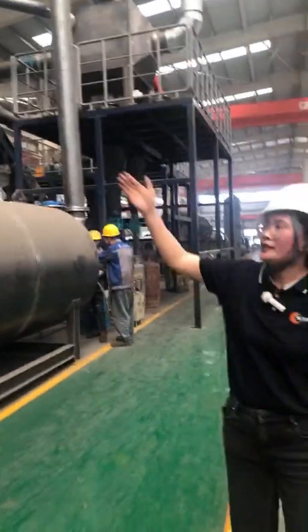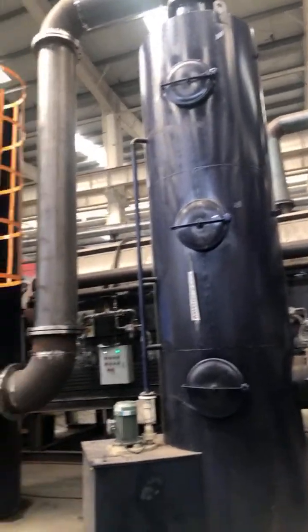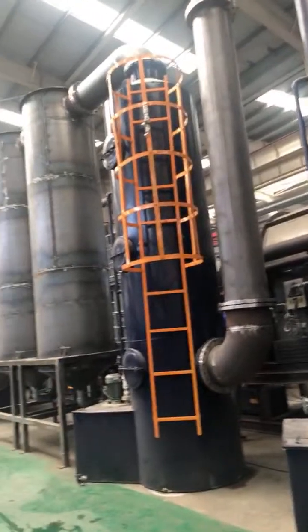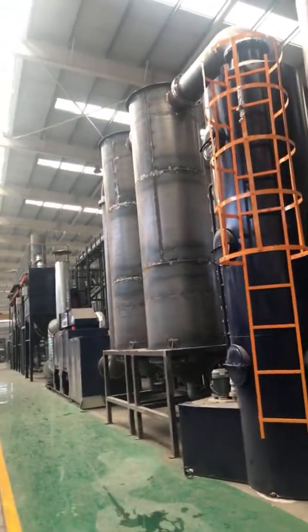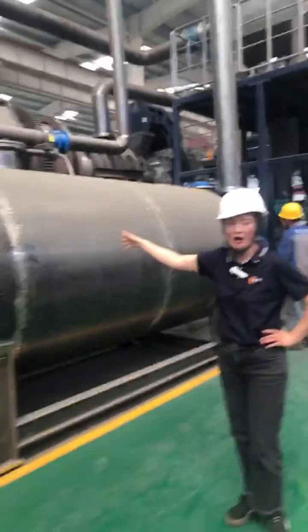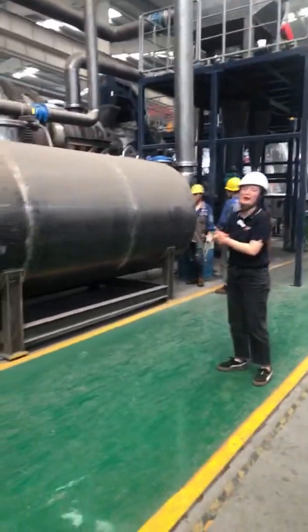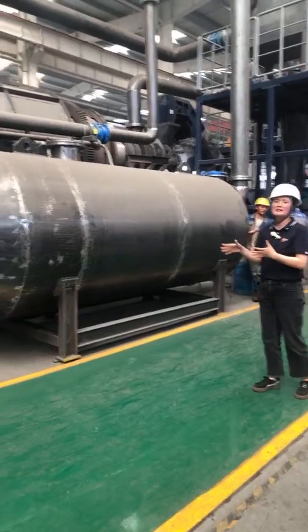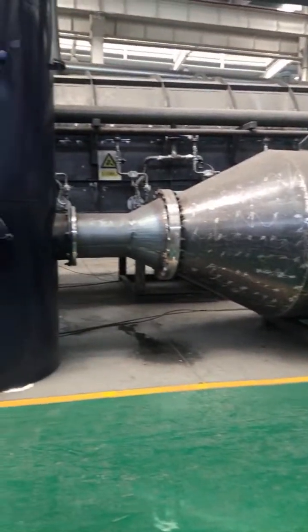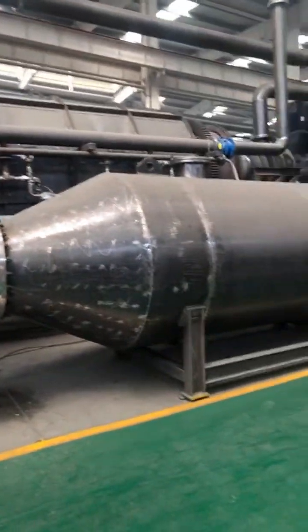Okay, so here you can see our pyrolysis furnace. The VOC will appear in the whole process, and you can see it is connected with pipes to our secondary combustion chamber. Because the temperature inside is super high, it can process the VOC here and realize environmental protection.